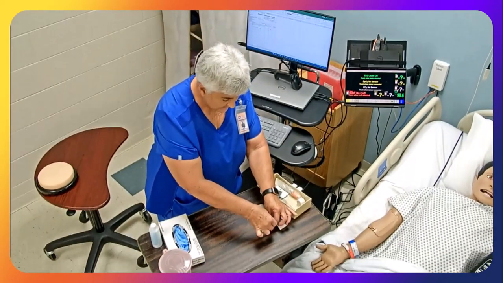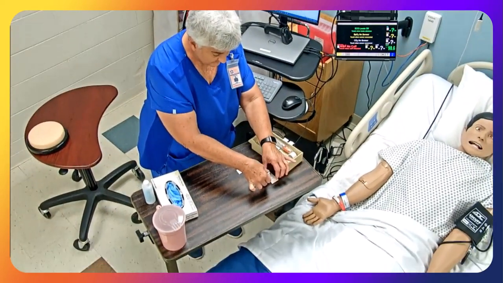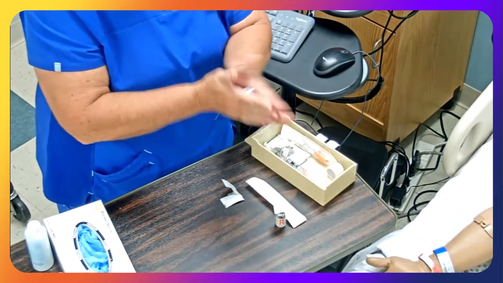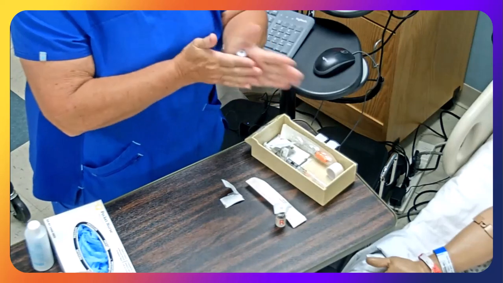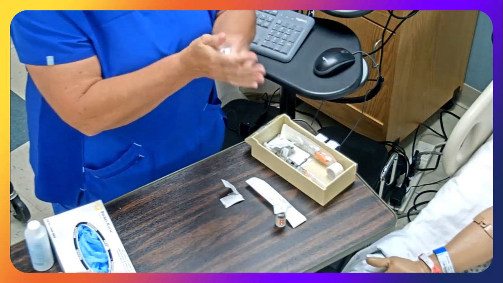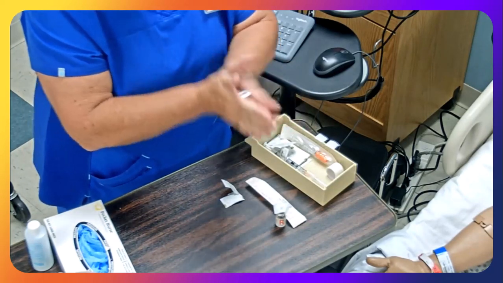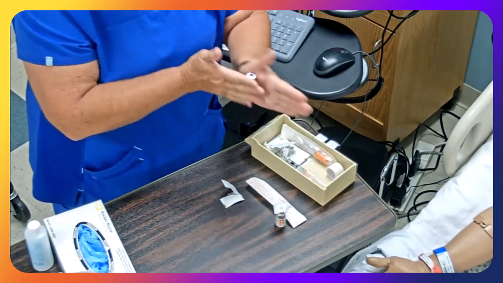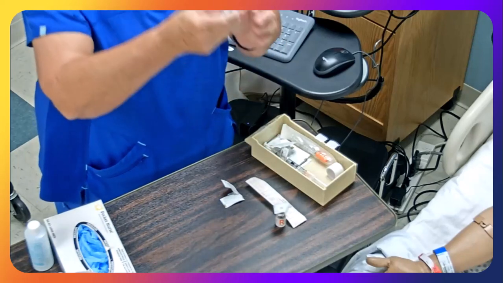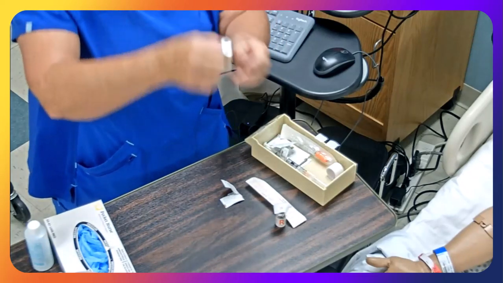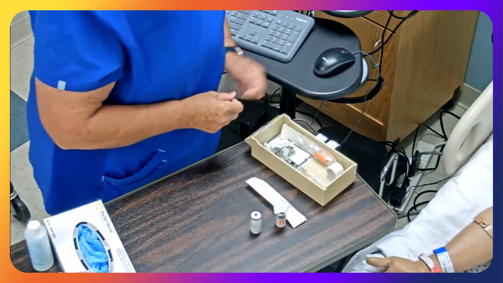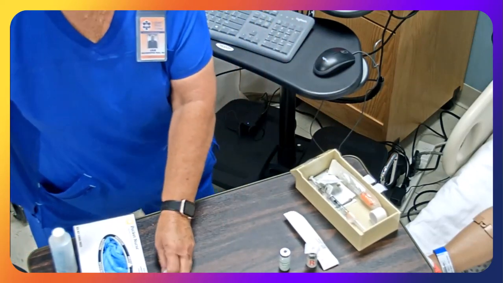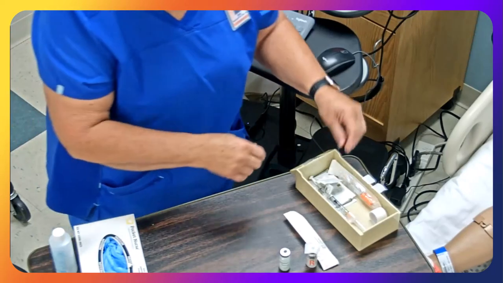So we're going to go ahead and, with the NPH insulin, you need to roll it because of the precipitate, we need to mix it with the solute, and so we're just going to roll it. You don't shake it. Okay, make sure all of it is mixed.